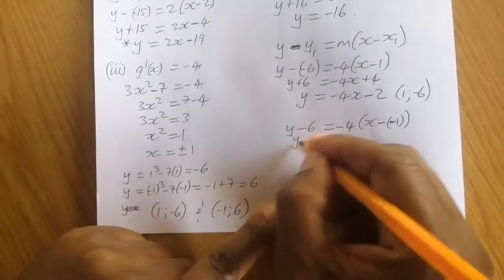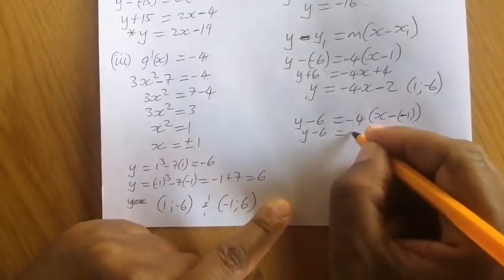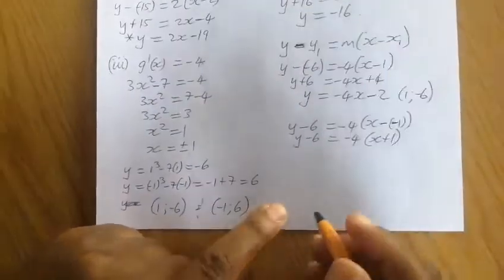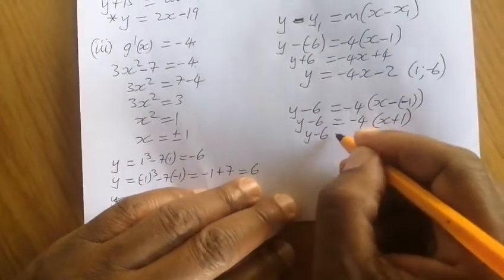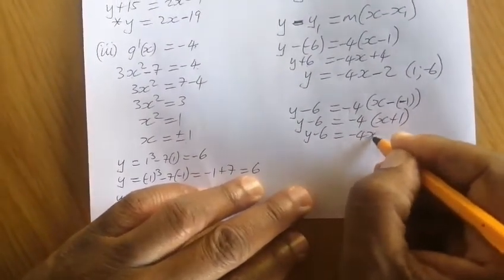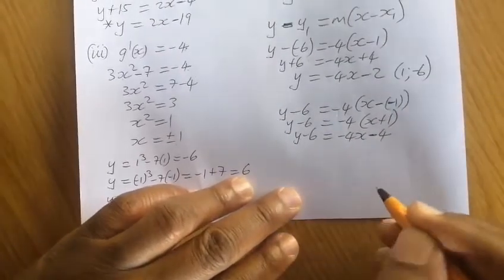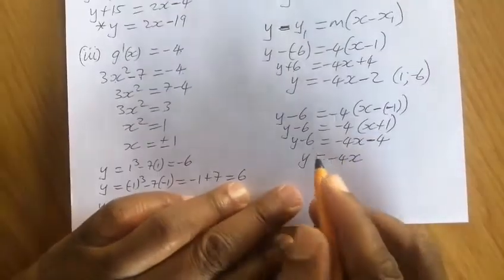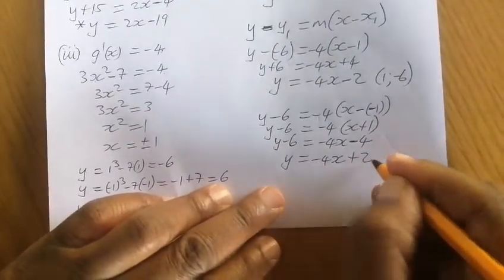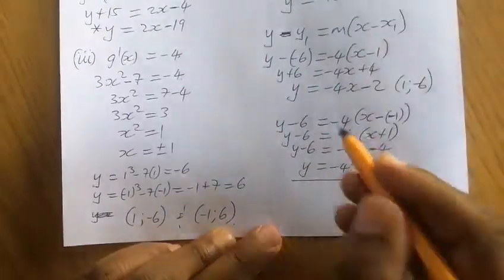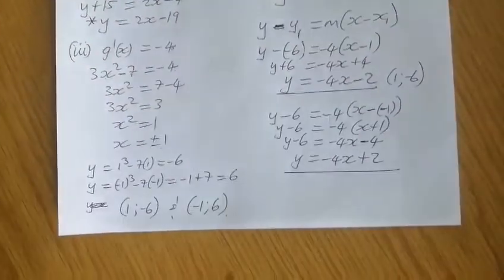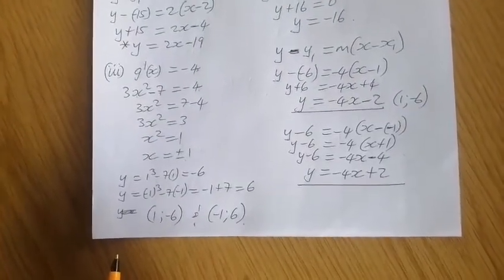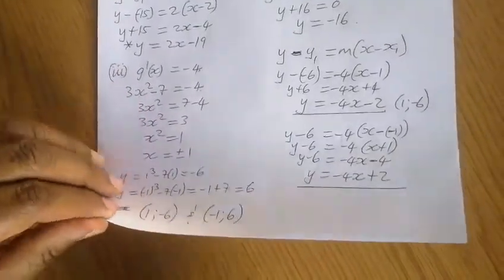So this will give us y minus 6 is equal to -4 bracket x plus 1, which gives us y minus 6 is equal to -4x minus 4. So our y will be equal to -4x; if this goes there, it will be +2. So these are the two equations at the points x is equal to 1 and x is equal to -1.